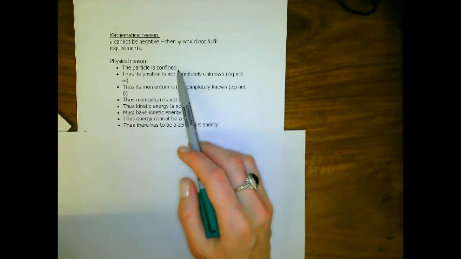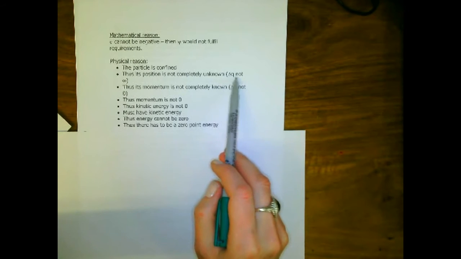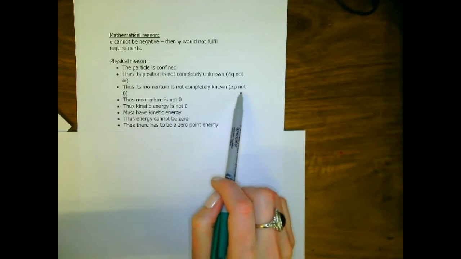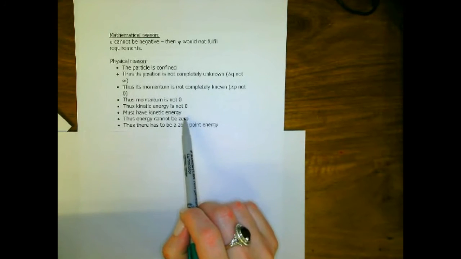Our physical reason is very similar to that given for the particle in a box. Again, the particle is not confined. We know it is confined to a specific area because it's attached by a spring. So the position is not completely unknown, so the uncertainty in the position is not infinite. So its momentum is not completely known. Uncertainty in momentum is not 0. So the momentum cannot be 0. Kinetic energy cannot be 0. It must have kinetic energy. The energy cannot be 0, so there has to be a zero point.